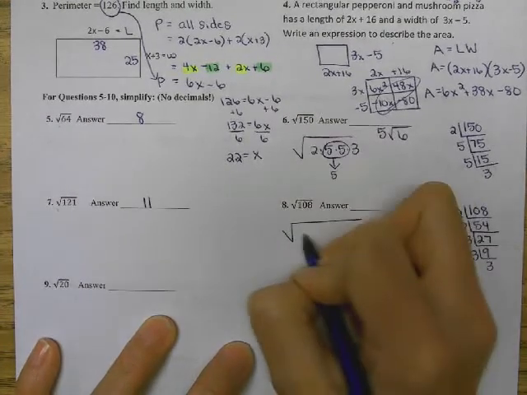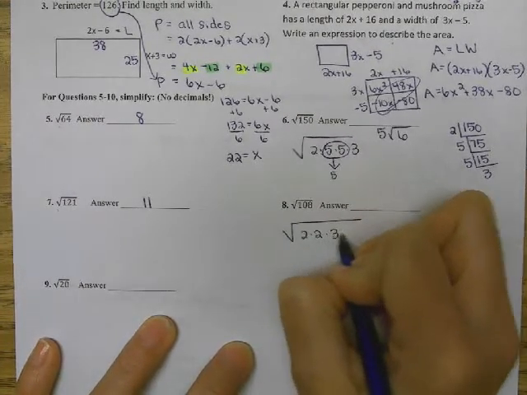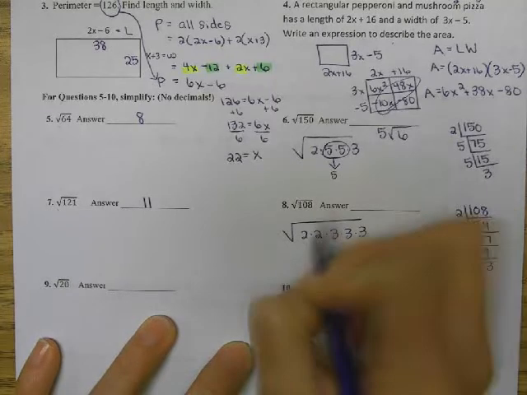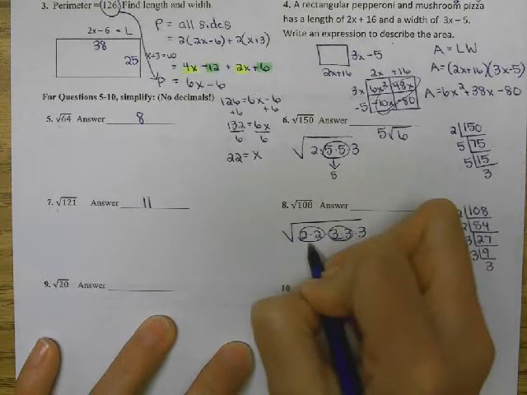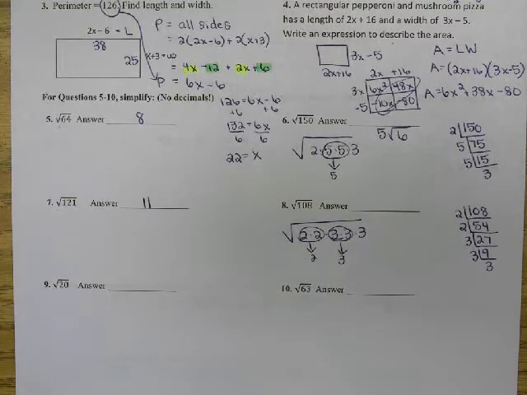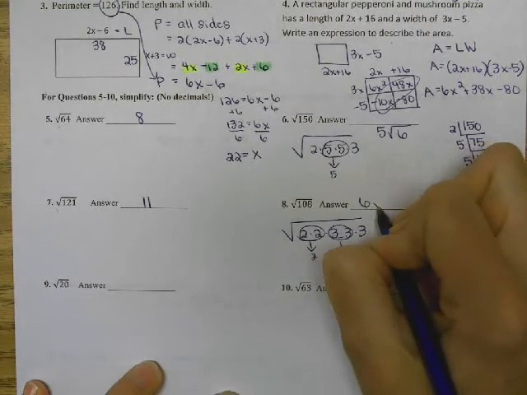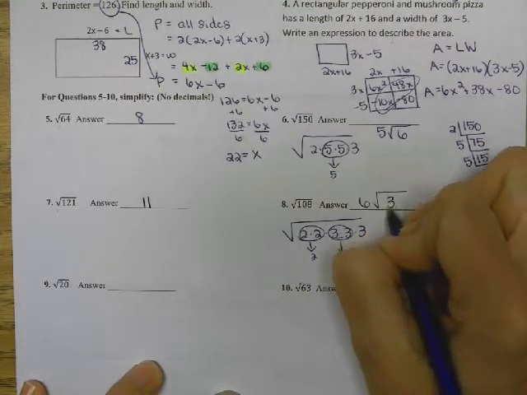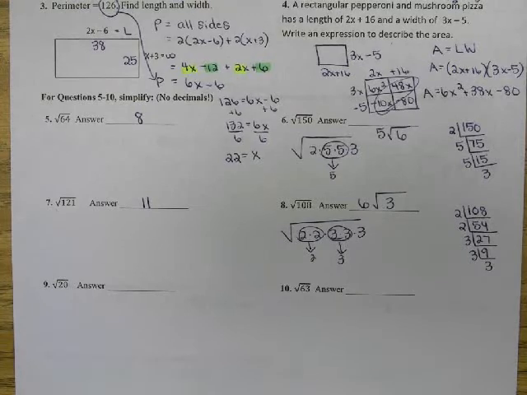So when I rewrite it, I have 2 times 2 times 3 times 3 times 3. So we're looking for pairs. So I have a 2 and a 3. Remember, whatever I bring out gets multiplied, and whatever I don't circle goes back underneath.